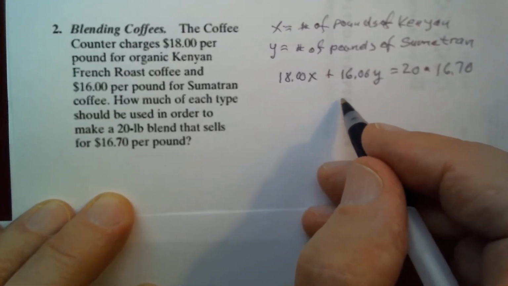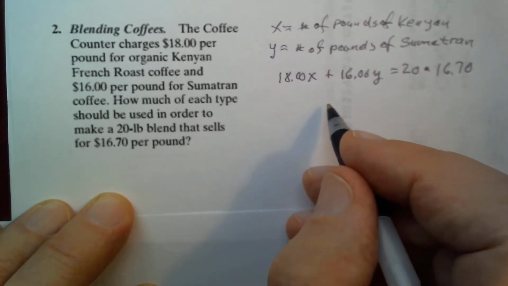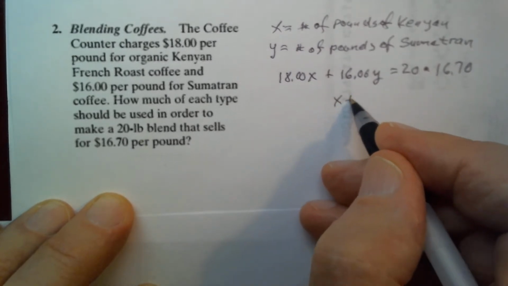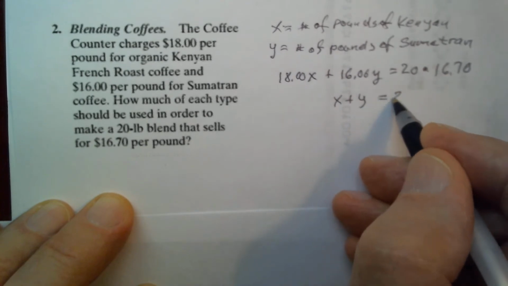And the other thing we know is that the total number of pounds, x plus y, equals 20.